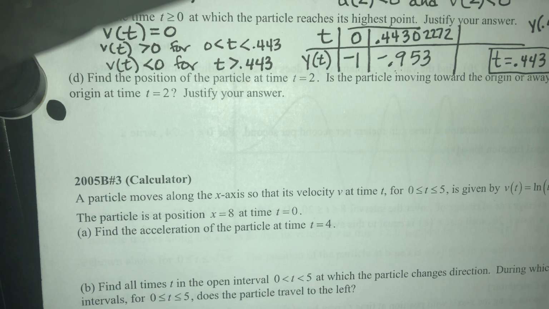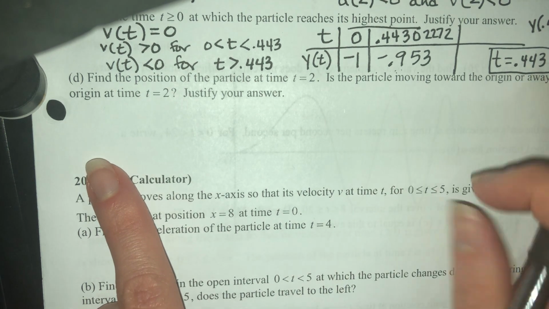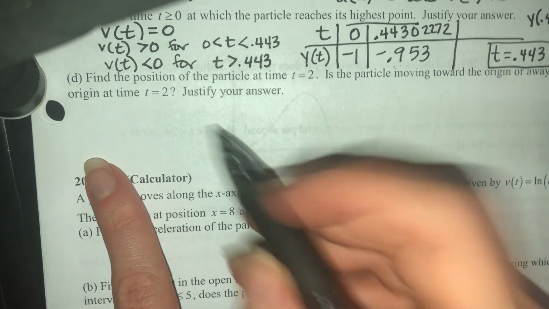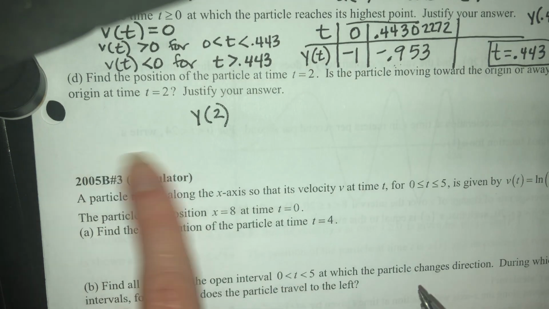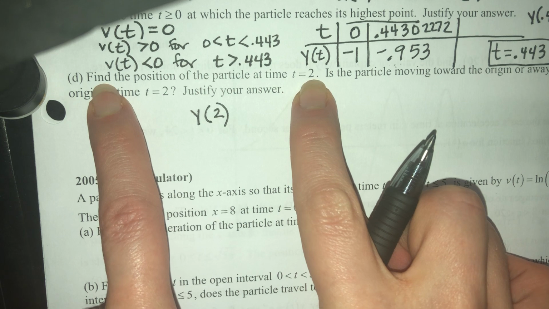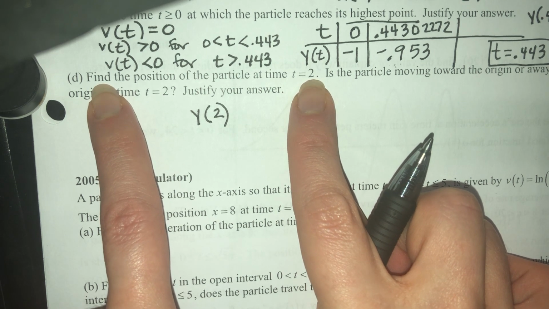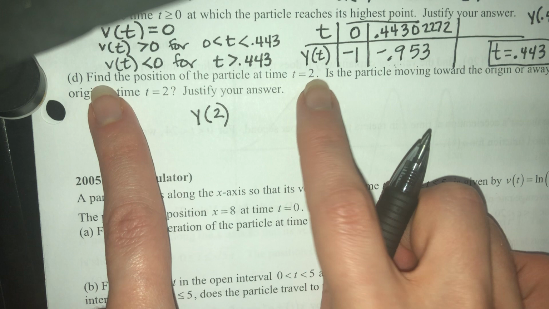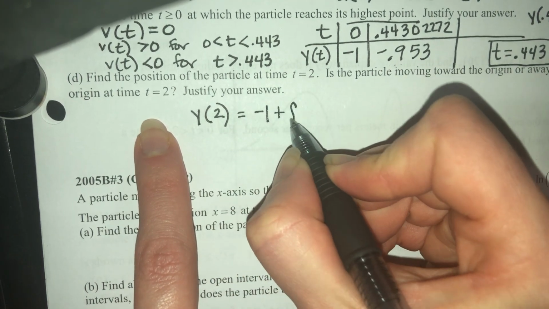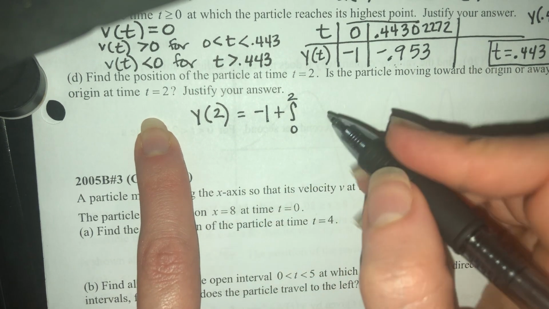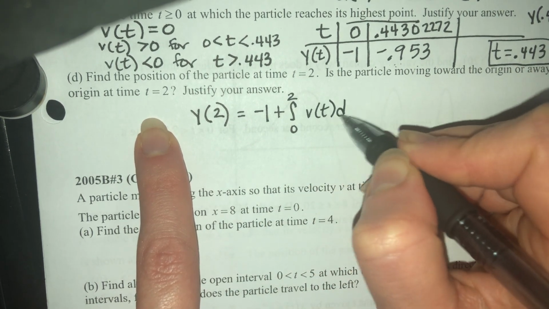Is the particle moving toward the origin or away from the origin at the time t equals 2? Justify your answer. So we just wrote a position equation on part C. So we're going to use that position equation to find the position at time 2. So that's going to take care of this first sentence in this portion of the free response problem. So y of 2 equals negative 1 plus the integral from 0 to 2 of v of t dt.